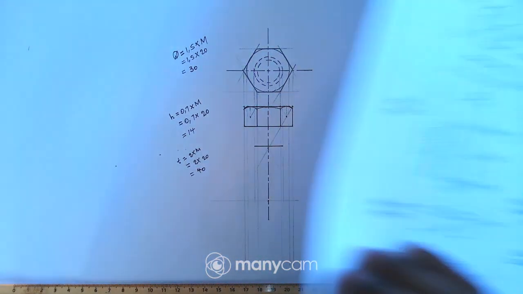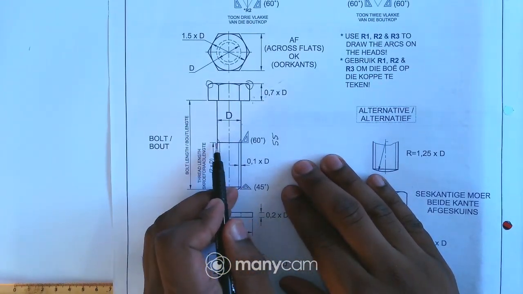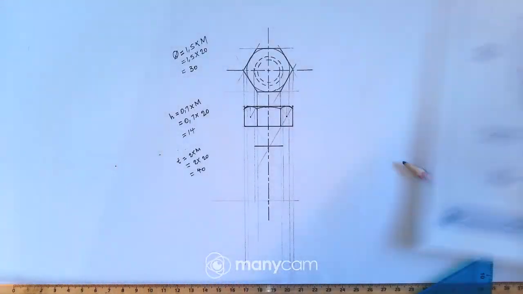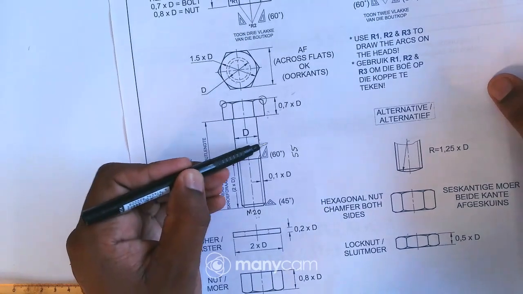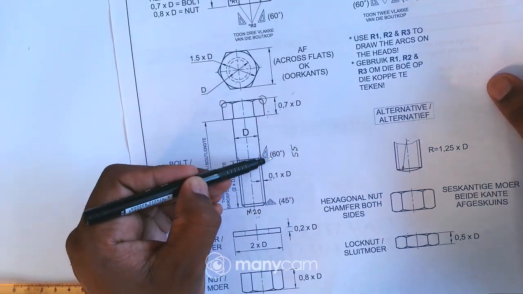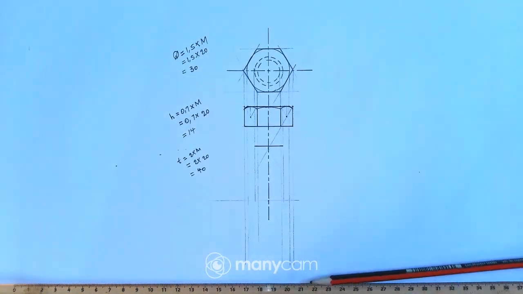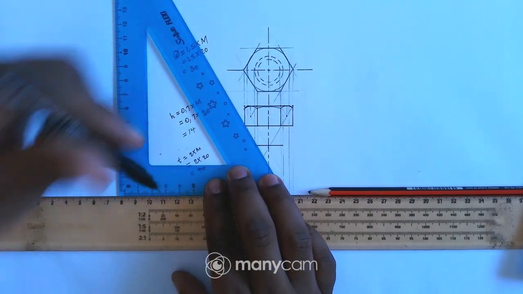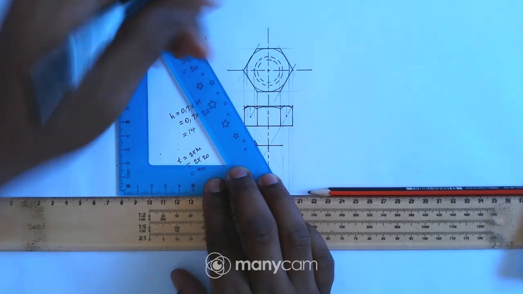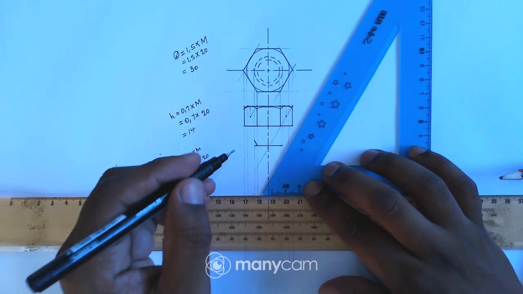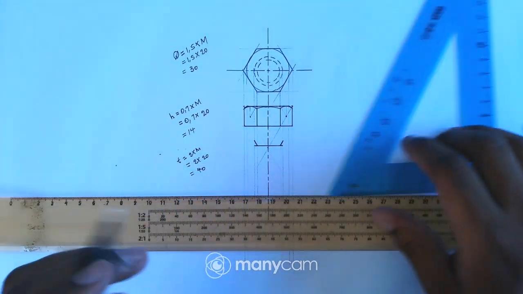Okay, so that line is this line here. That means the thread of the shaft starts there, right? Okay, and then when it comes to these lines, obviously they've shown us that we use the 30 by 60. This angle of the line is 60 degrees. So obviously I use my 30 by 60 set square. I draw that line there, and I flip it to this side. I draw it this side as well, just like that.